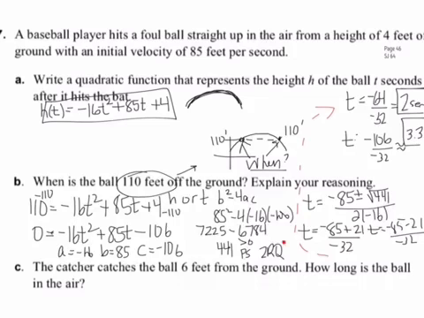decimals, because when you're doing a word problem, you're going to want to convert any fractions to decimals because that's what we understand. It says, when is the ball? So what time is the ball 110 feet off the ground? I drew this picture for us so you can understand. If you're throwing a ball, the baseball player hits a foul ball.